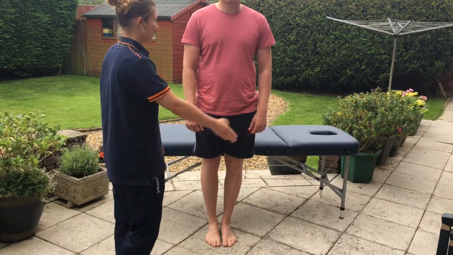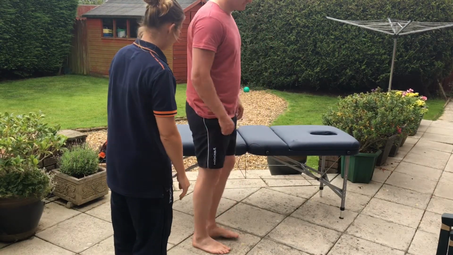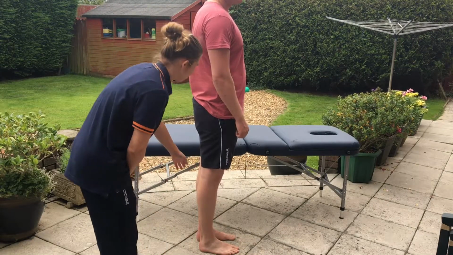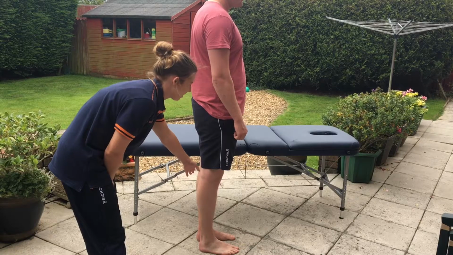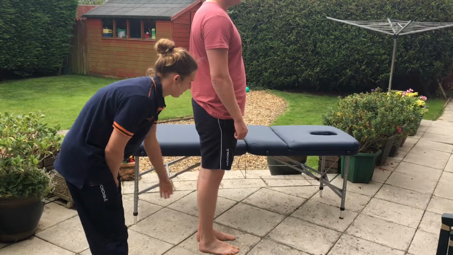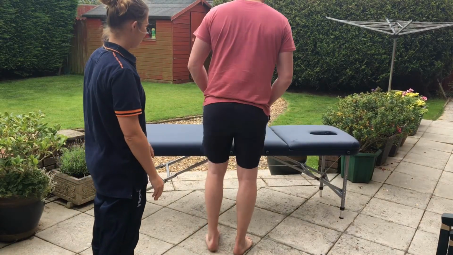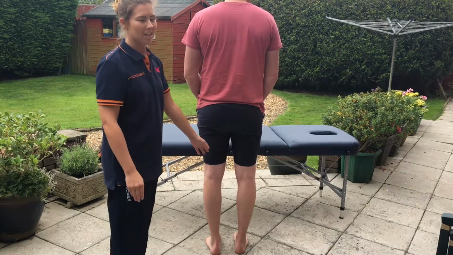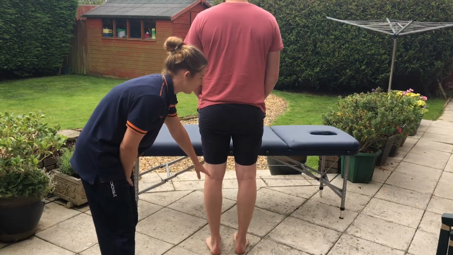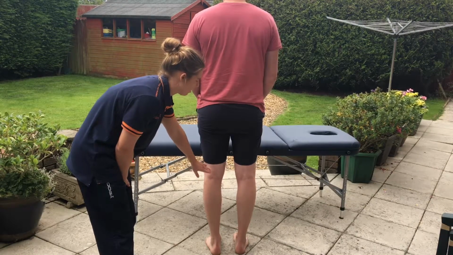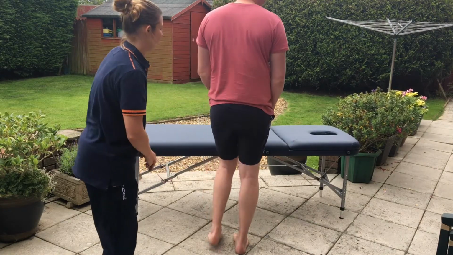And then getting the patient to turn to the side. Good. Looking to see if there's any hyperextension of the knee joint and any obvious swelling within the posterior knee. And if you can turn to the back, again looking for any obvious valgus or varus deformities and any swellings or abnormalities within the posterior knee. Excellent. If you turn around for me.